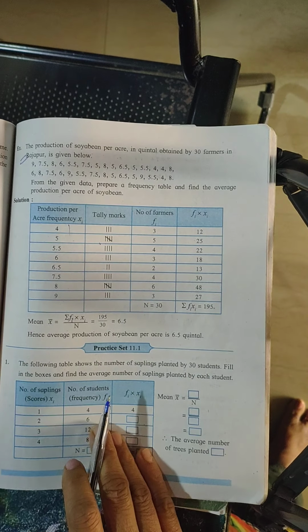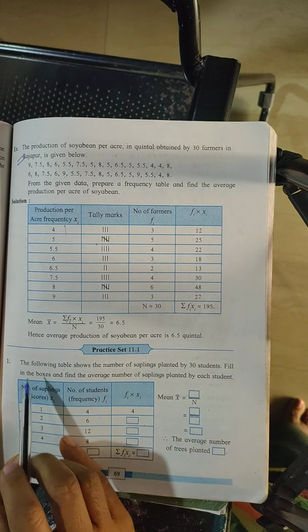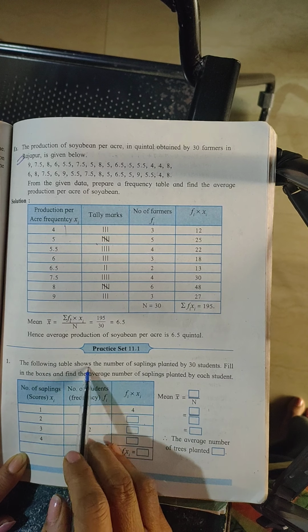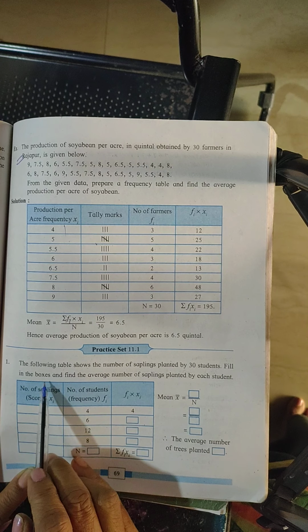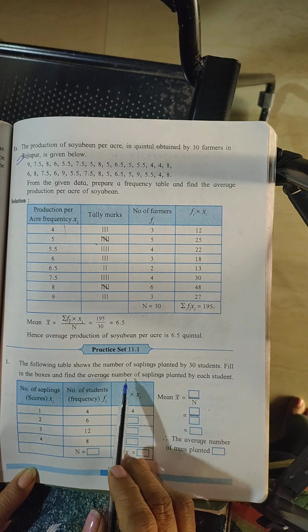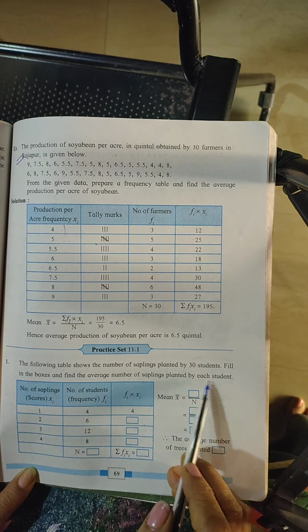Okay, now we'll continue practice set 11.1. First question. The following table shows the number of saplings planted by 30 students. Fill in the boxes and find the average number of saplings planted by each student.